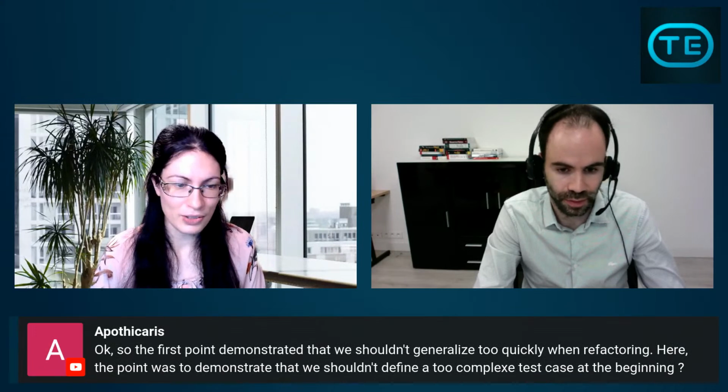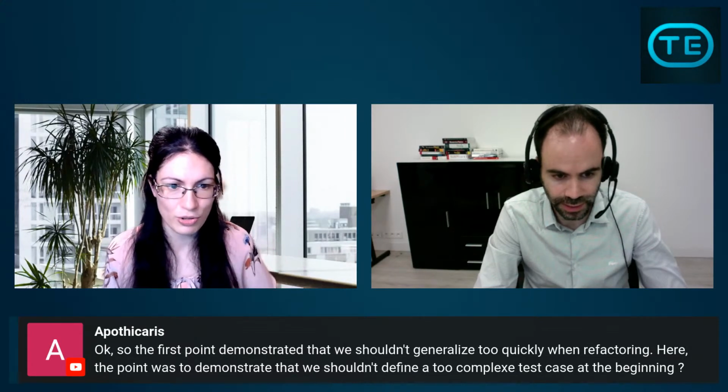Exactly. Now we go on to the next one. So the first point demonstrated that we shouldn't generalize too quickly when refactoring. Here the point was to demonstrate that we shouldn't define a too complex test case at the beginning. So I think this is referring to the code demo.